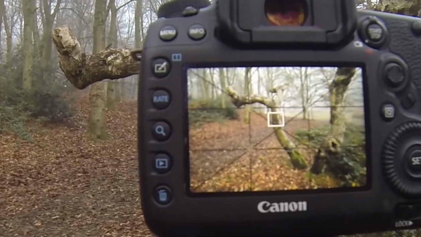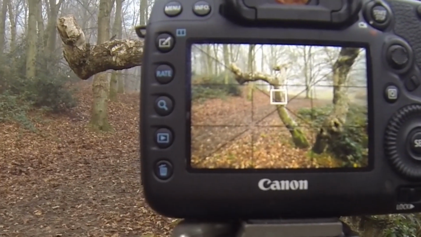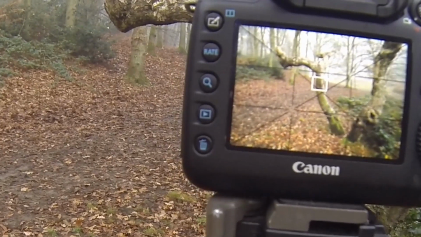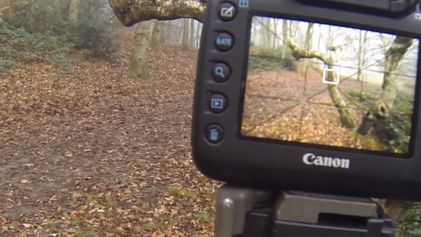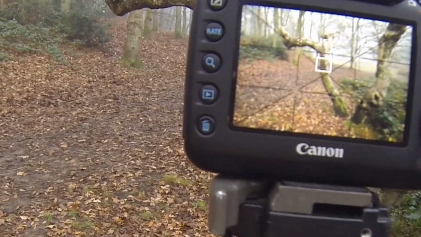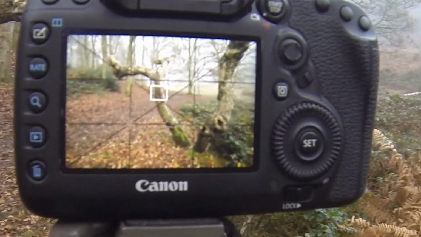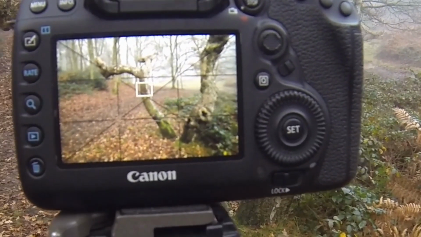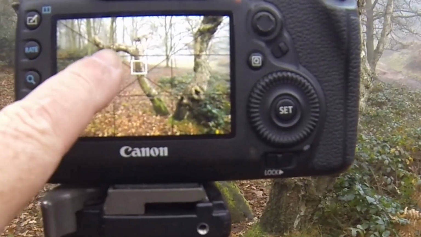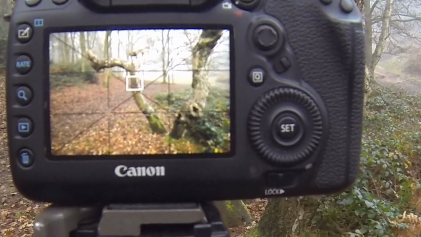So here's my next shot. I do love this twisted old silver birch. It looks fantastic. It should look nice with the fog behind, because you get that separation between everything else and the subject. You can see Betsy's running about. I'm focusing literally right there where I am.